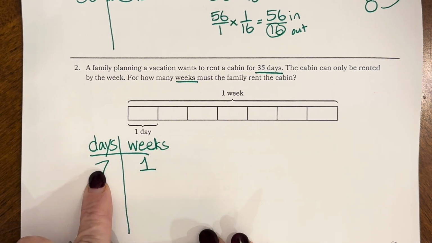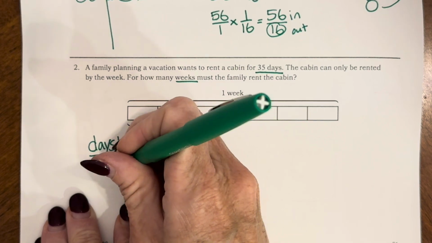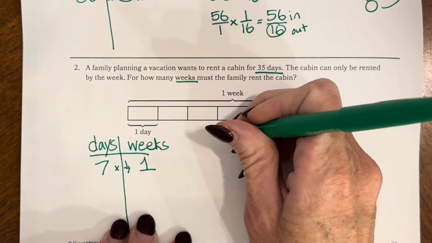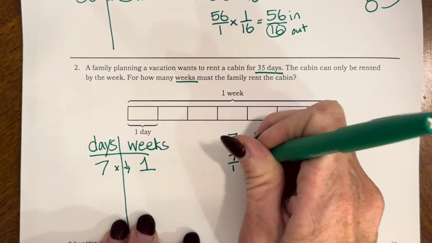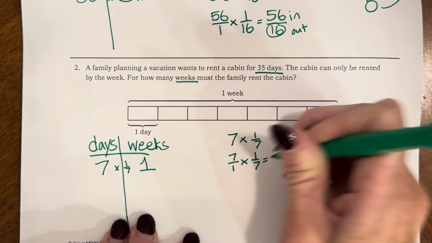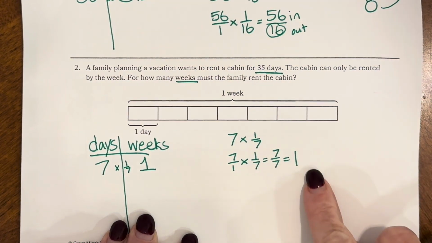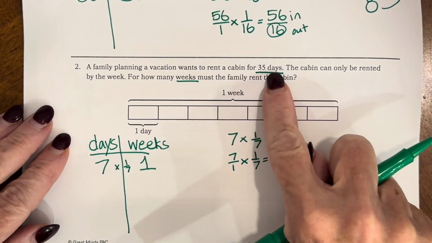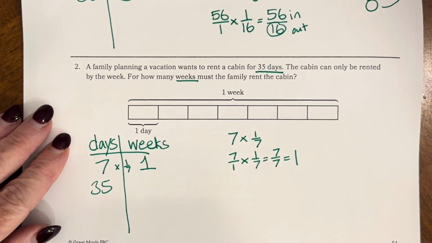So how did I go from 7 to 1? I would have had to multiply by 1/7. And I can check that and see that 7 times 1/7 is the same as 7 over 1 times 1/7, which is 7/7 and 1. So it is 1/7. So how many weeks is 35 days?